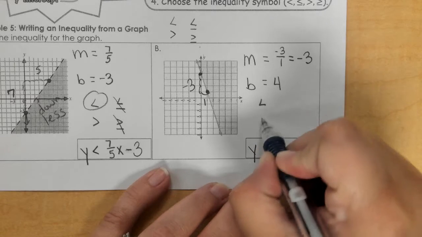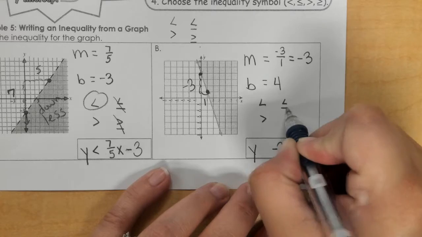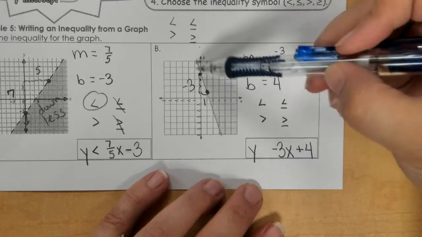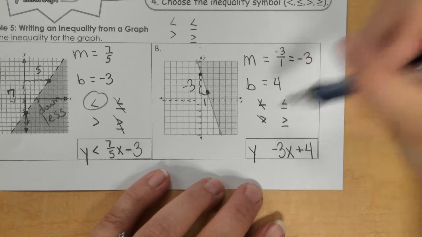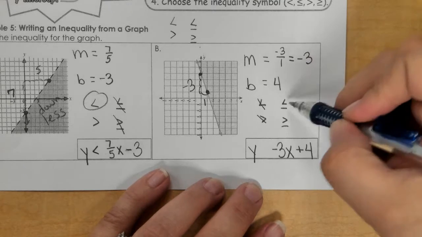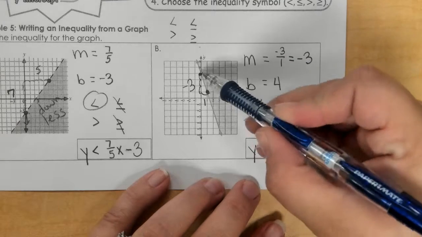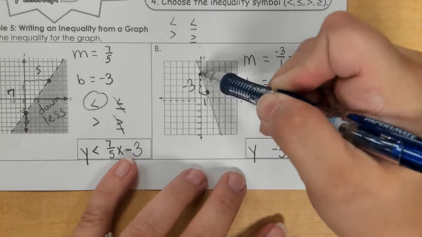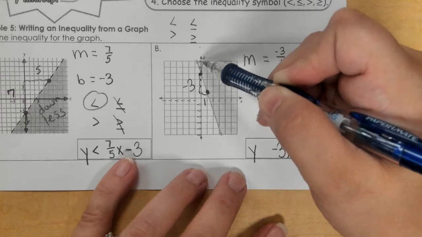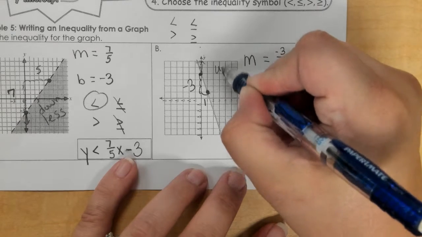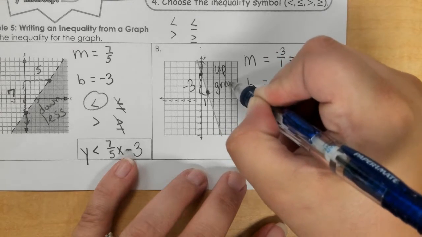So here are my symbols. I have a solid line. Okay, so I can mark these out because those are only for dashed. Now, go back to where you began, and is your shading up or down? It's up. So if I go up, that's greater.